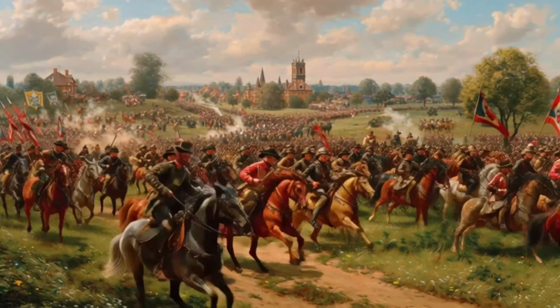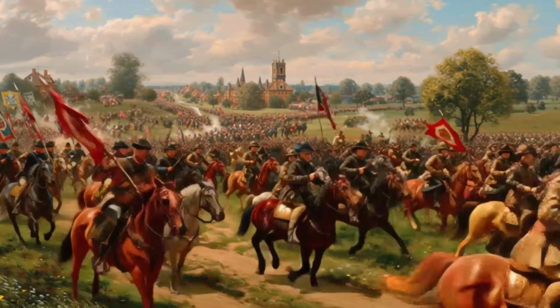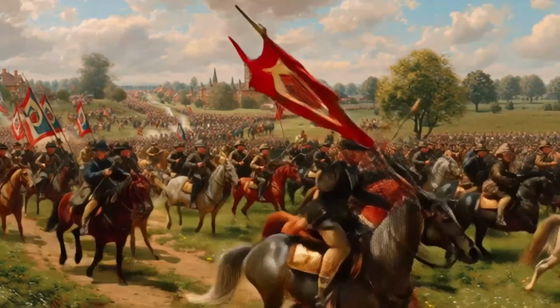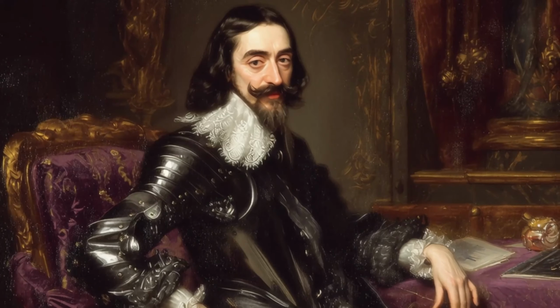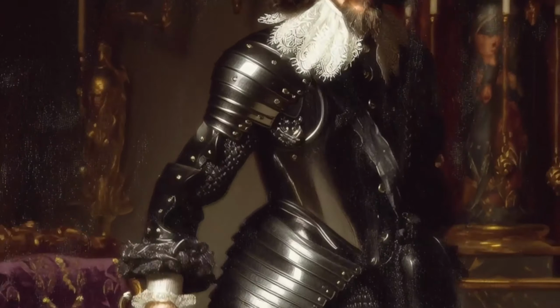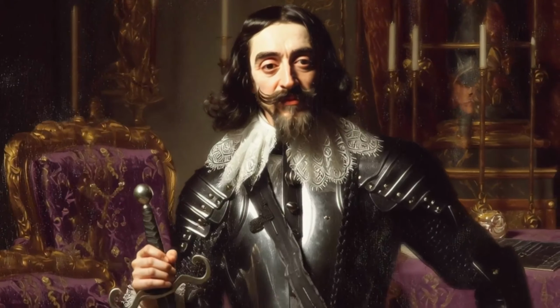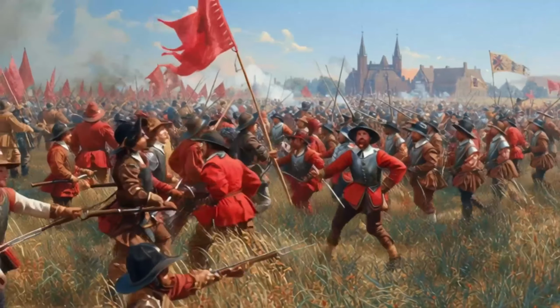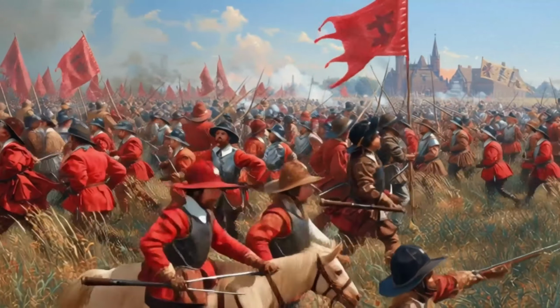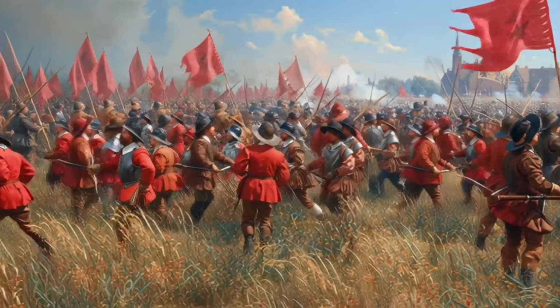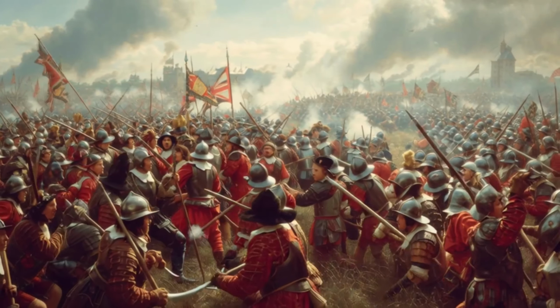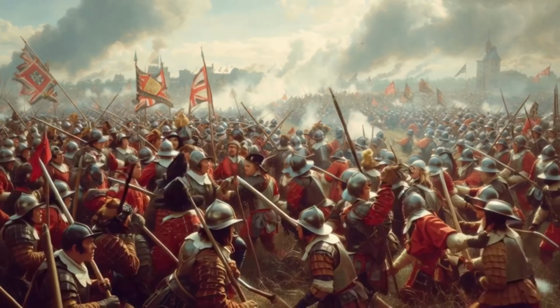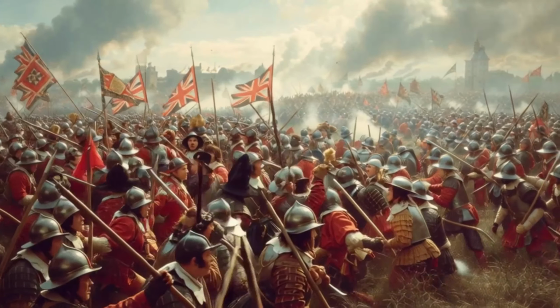He believed in divine right, that God, not the people, made him king. Parliament, in his view, was an obstacle. Over time, he ruled without it, raised money illegally, imprisoned critics, and ignored centuries-old legal traditions. This wasn't just political tension. It was the beginning of something far more dangerous.